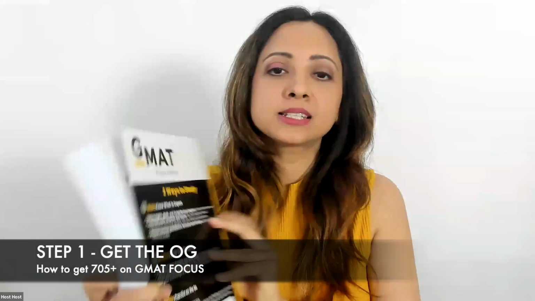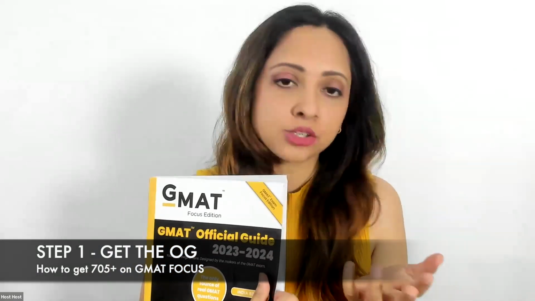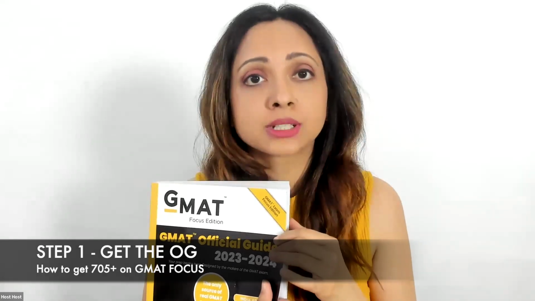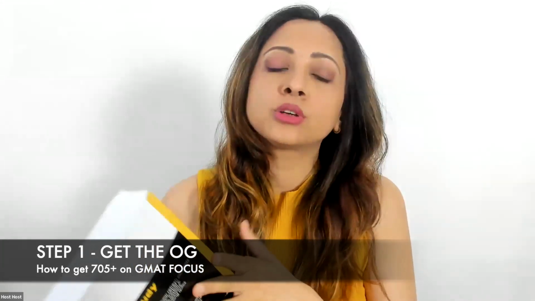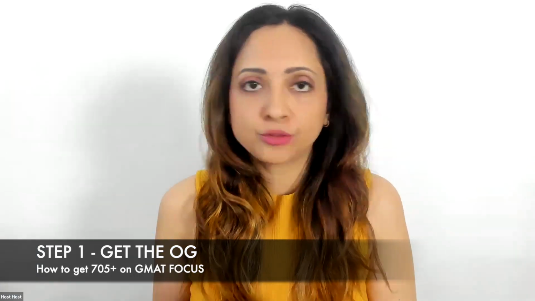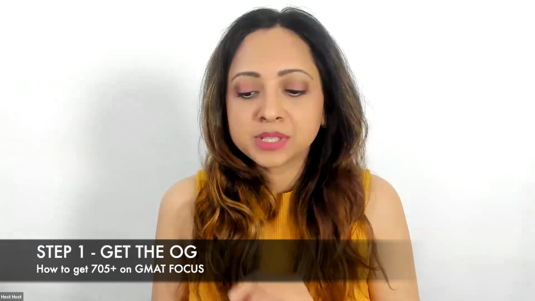Step one, get this book. Yeah, it is going to be essential. It is the GMAT Focus official guide. You will anyway require it later on for practice questions, so might as well get it beforehand itself. And why it helps, I'll tell you.